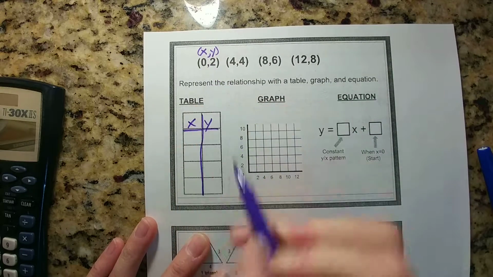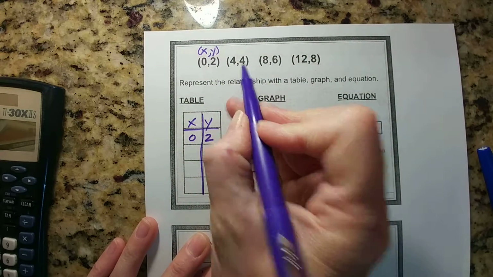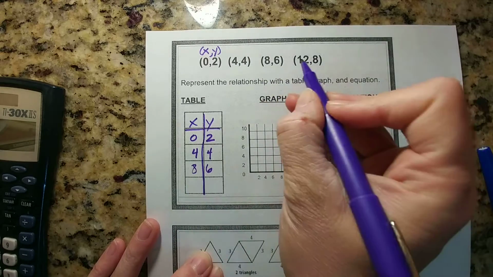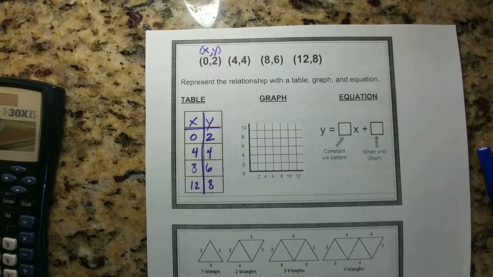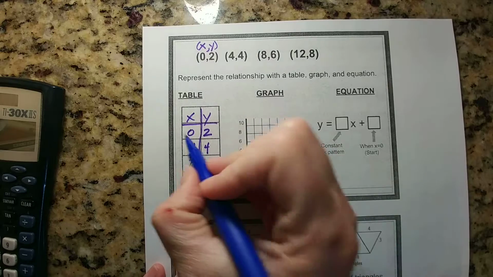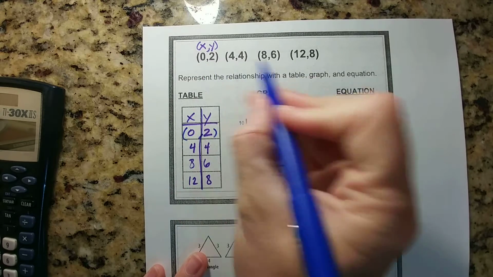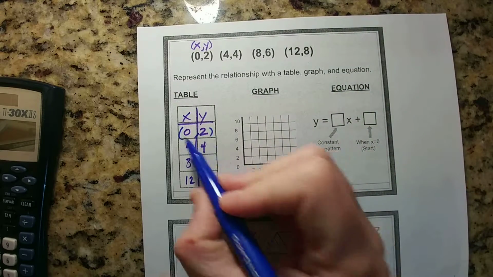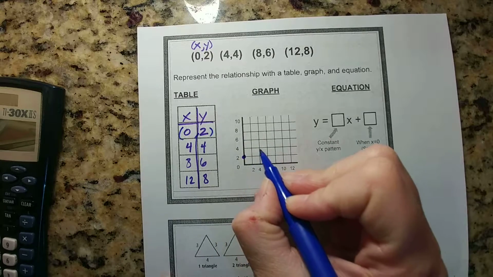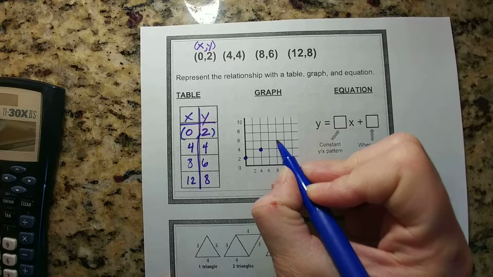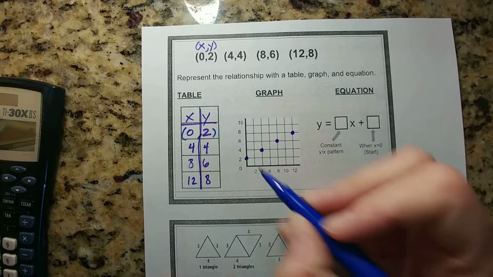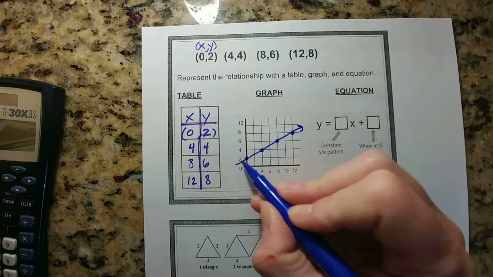So I have 0, 2, then I have 4, 4, 8, 6, and 12, 8. Perfect. All right, let's take those points and graph them on the coordinate plane. I can use the points here in my table, or I could use the points up here. It doesn't really matter. So 0, 2: 0, and then up 2. 4, 4, 8, 6, and 12, 8. And again, we see a straight line.